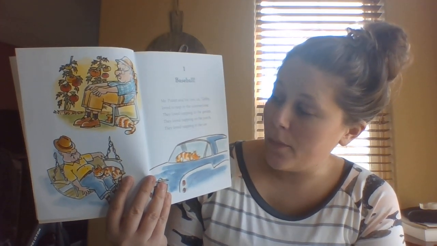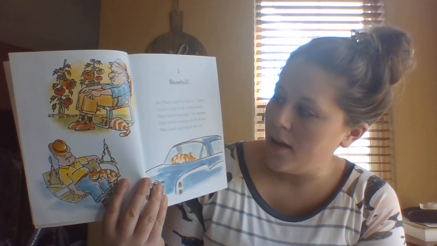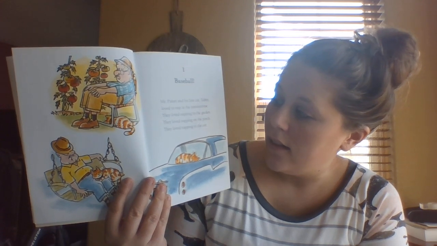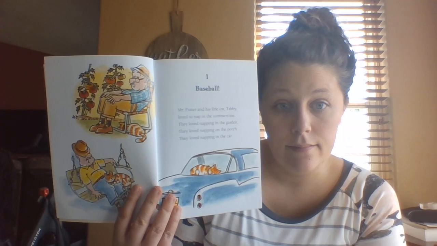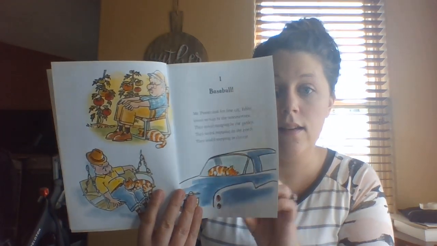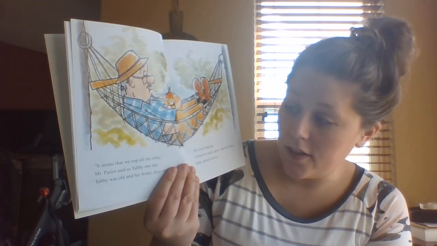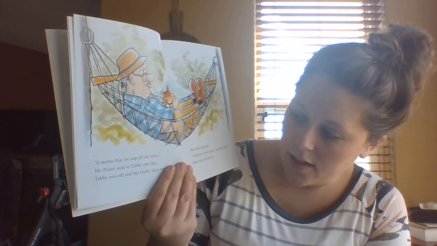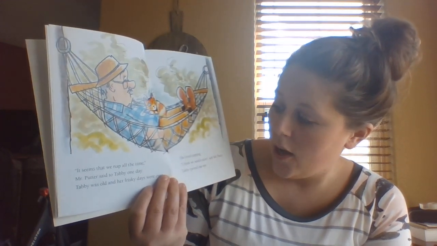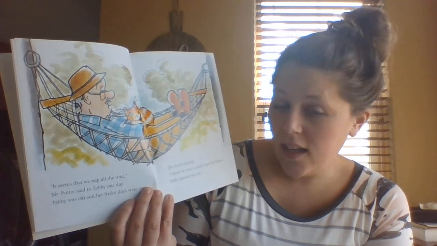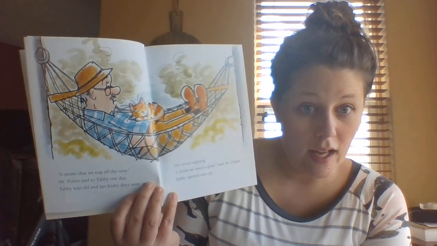Mr. Putter and his fine cat Tabby loved to nap in the summertime. They loved napping in the garden. They loved napping on the porch. They loved napping in the car. "It seems that we nap all the time," Mr. Putter said to Tabby one day. Tabby was old, and her frisky days were over. She loved napping. "I think we need a sport," said Mr. Putter. Tabby opened one eye.